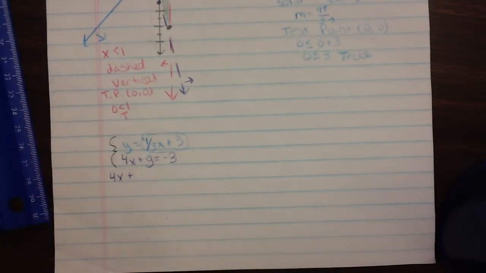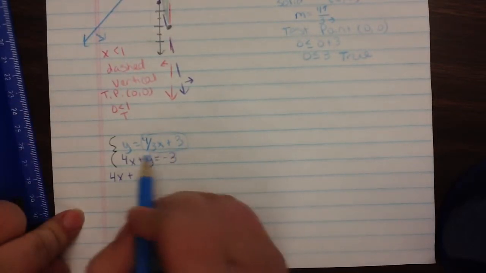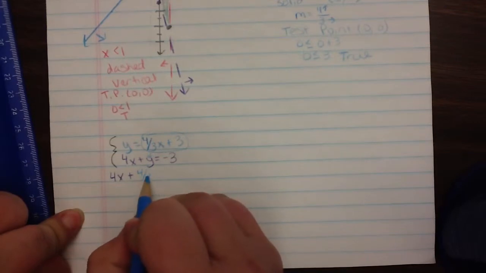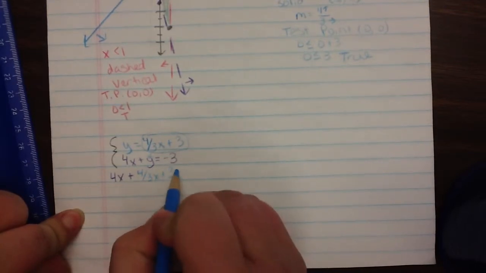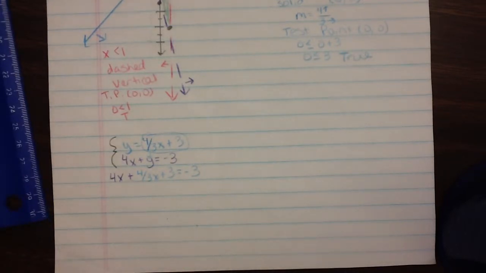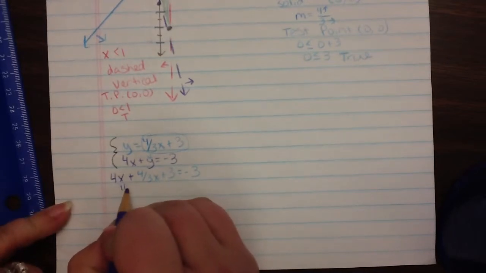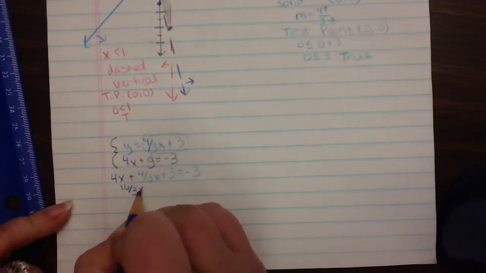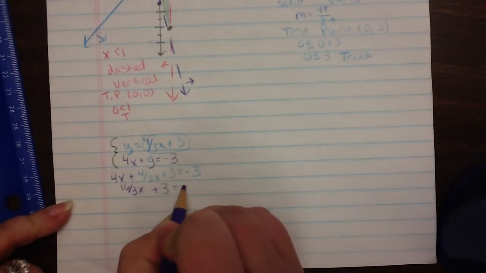Plus, okay, now I'm going to remove this y and put in the stuff that it equals: 4/3 x plus 3, and that's going to give me -3. Now I have combined some like terms here, 4x and 4/3 x. When I add those together, I get 16/3 x, so 16/3 x plus 3 equals -3.